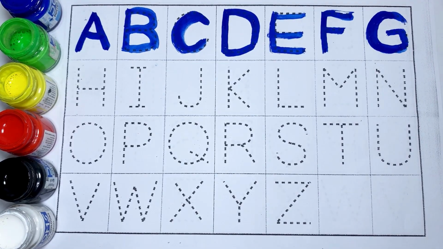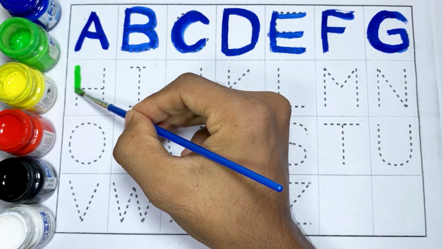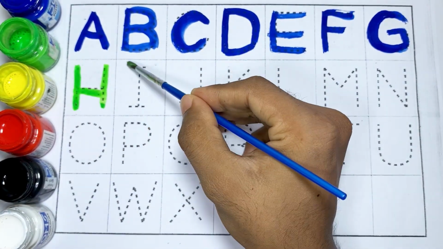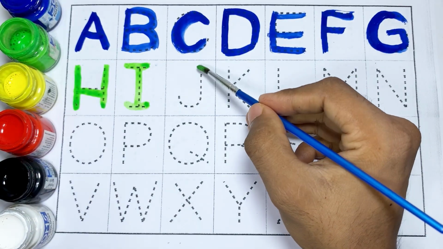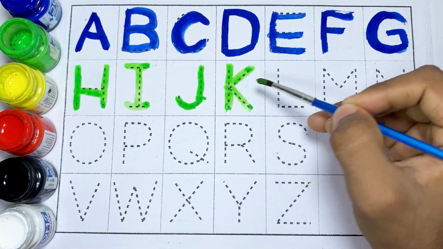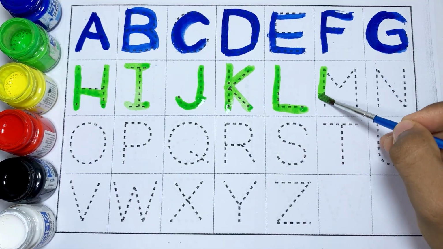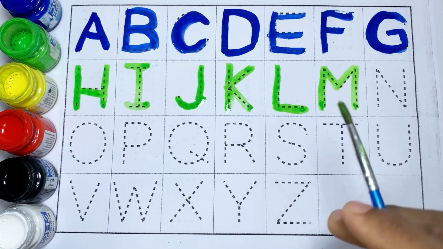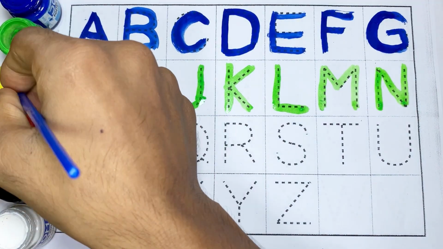G for God. So now you draw H and use green color. H for helicopter, I for ice cream, J for joker, K for king, L for lion, M for moon, and N for nose. Now you draw O and use yellow color.